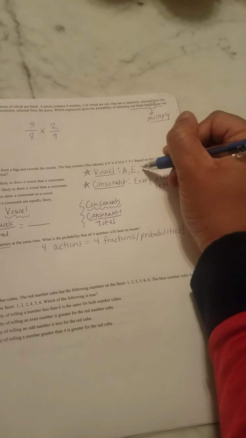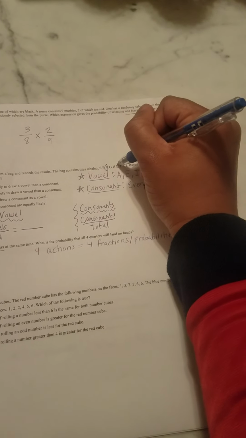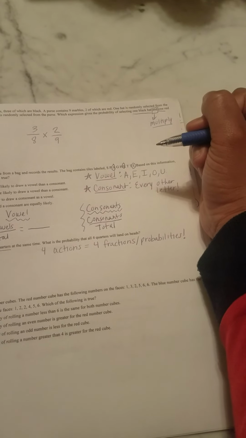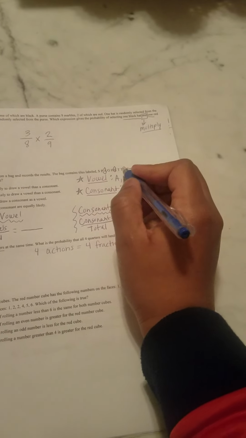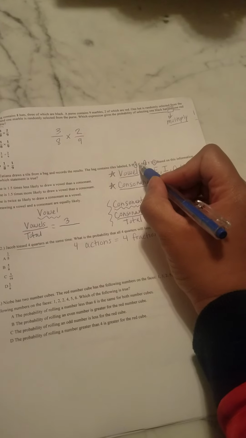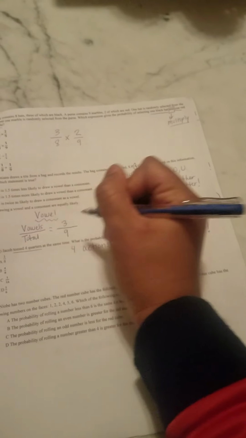Now we just have to count how many vowels there are in this word. Remember A, E, I, O, and U. So we have an A, we have an E, and we have an I. Those are the only vowels that I see. And so that would be 3 vowels out of a total of 1, 2, 3, 4, 5, 6, 7, 8, 9 letters.